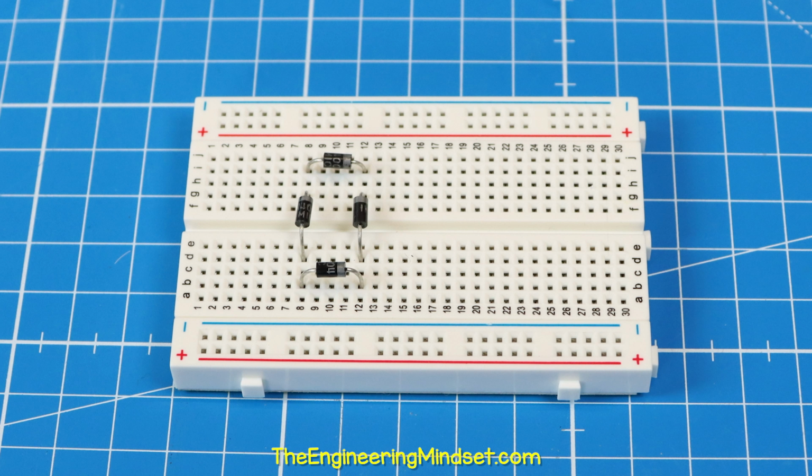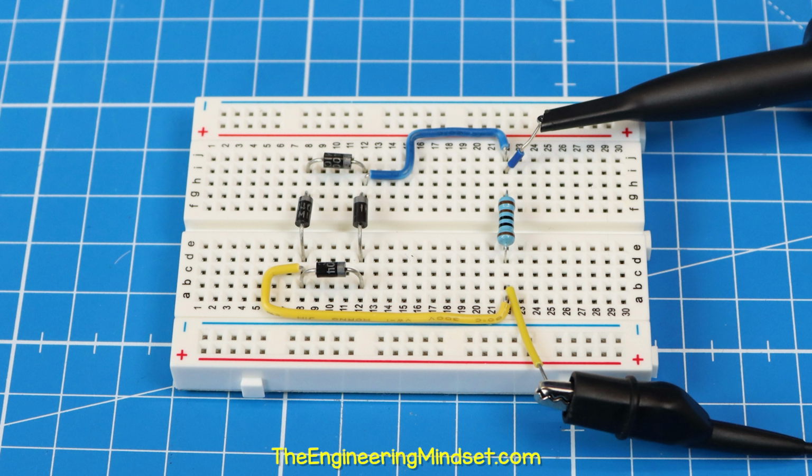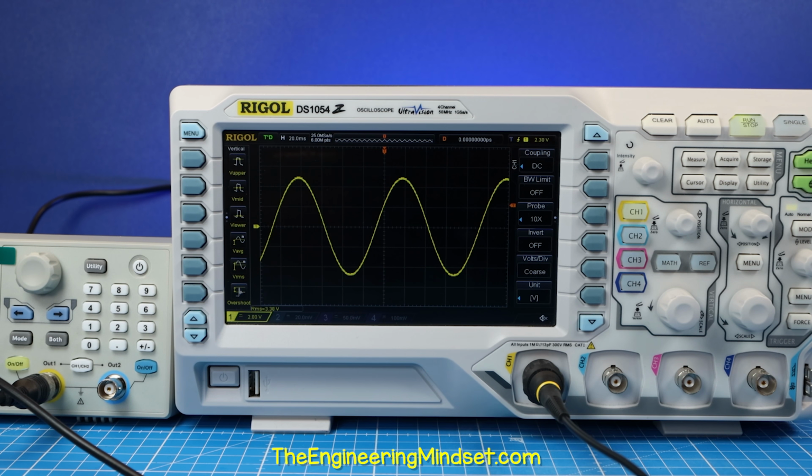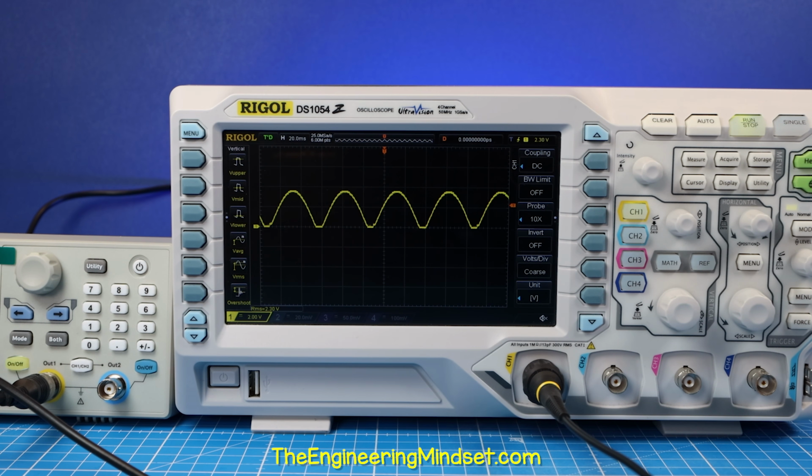If we arrange 4 diodes in this configuration, and then we add a resistor across these 2 points, and then we connect our oscilloscope across that resistor, and then we connect the signal generator across these 2 points, we can see the negative half has been turned into a positive. We have therefore converted AC into DC. It's a terrible DC, but it's DC.